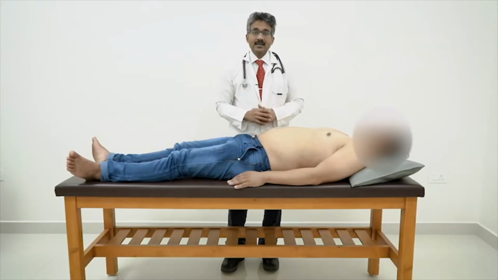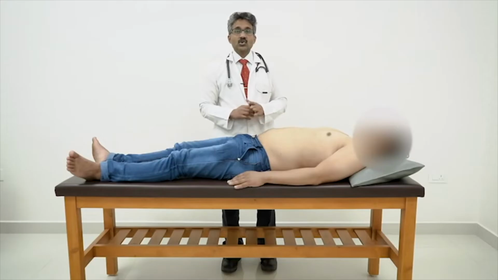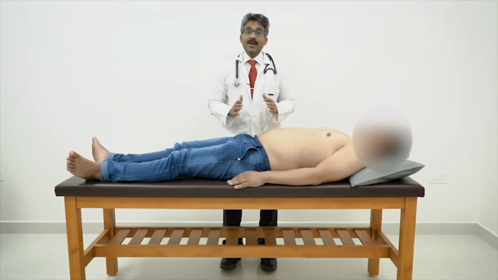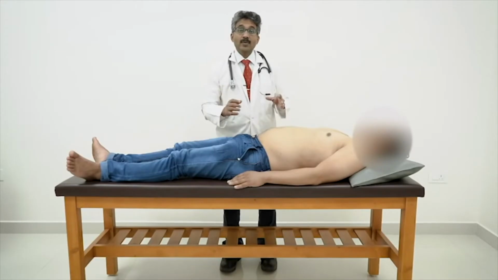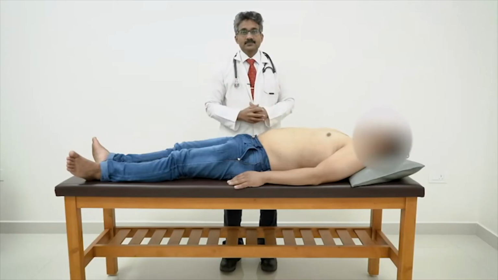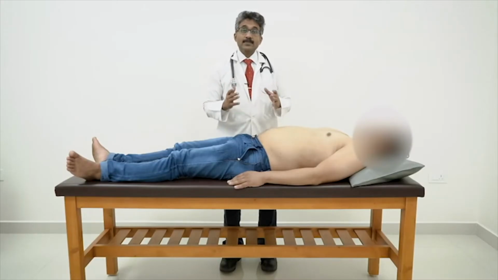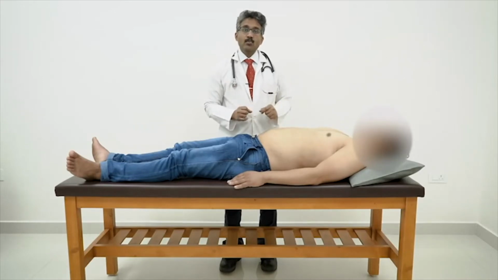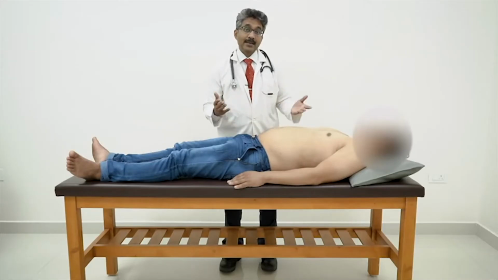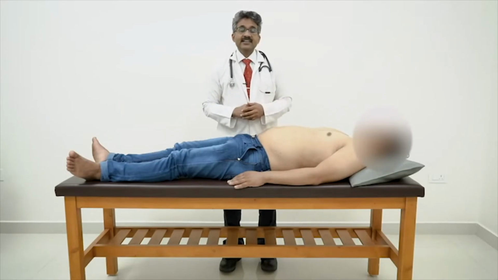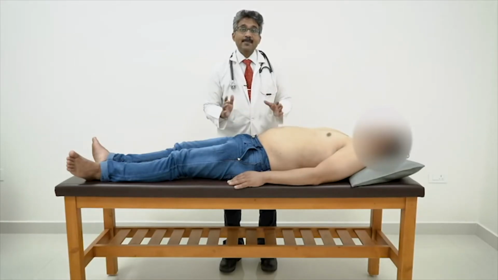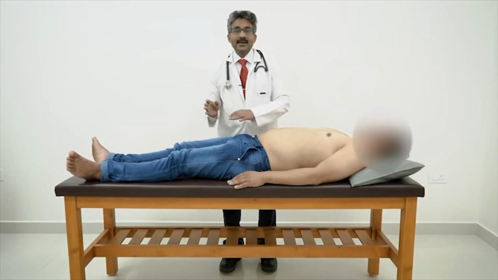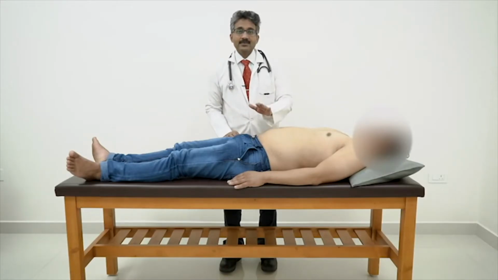Then the third thing in palpation is shocks. Shocks are nothing but palpable sounds. Some sounds you may palpate, that is shocks. Which are the sounds which you can palpate? The S2, the A2 and P2 components, sometimes you may be able to palpate, palpable P2, palpable A2. In which condition will you be able to palpate P2 and A2? When there is hypertension. P2 palpable in pulmonary hypertension, A2 palpable in systemic hypertension.